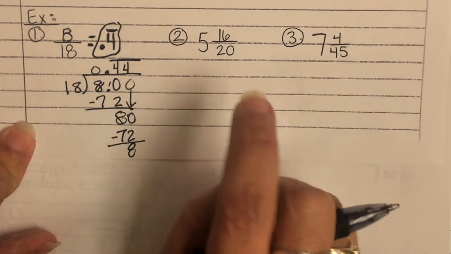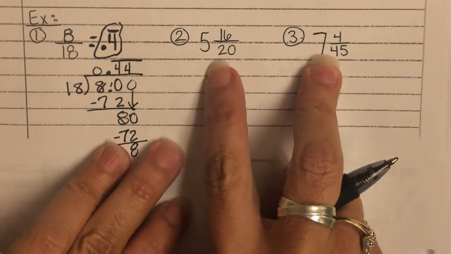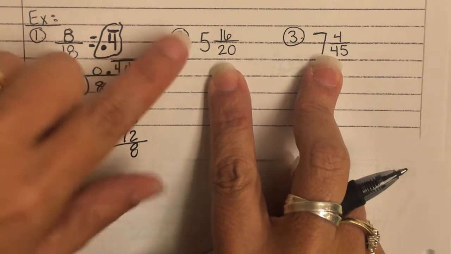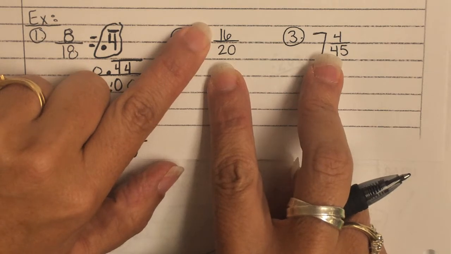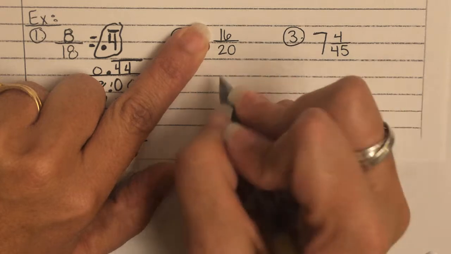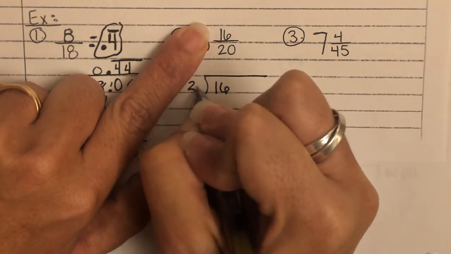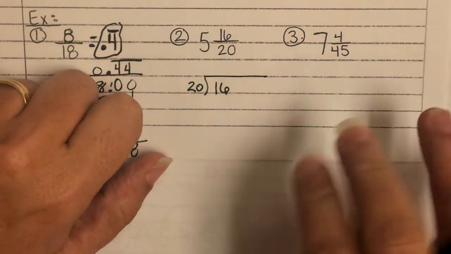Okay. Here we go. Let's look at number 2. On number 2 and 3, you see whole numbers, but we get to ignore them in the beginning. Yay! Okay, we're going to do 16 divided by 20. 16 in the house divided by 20 outside the house.